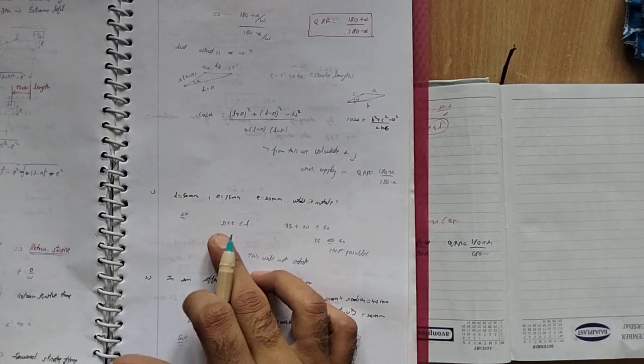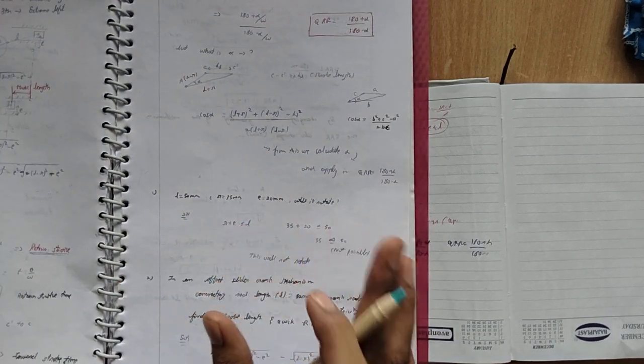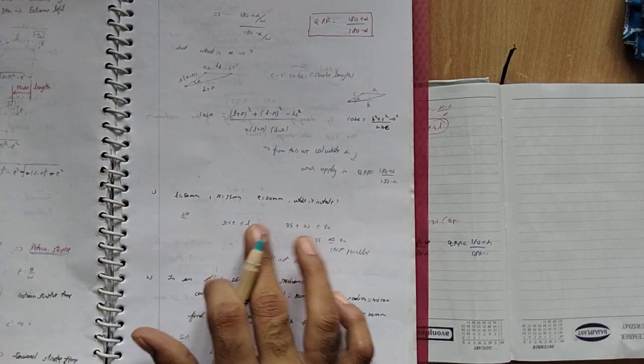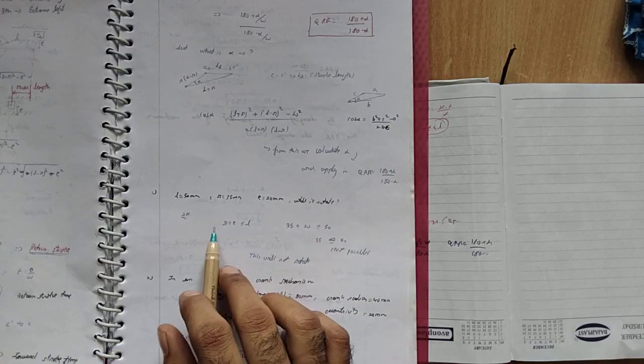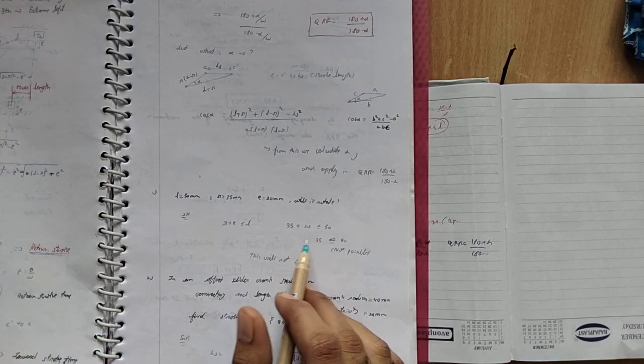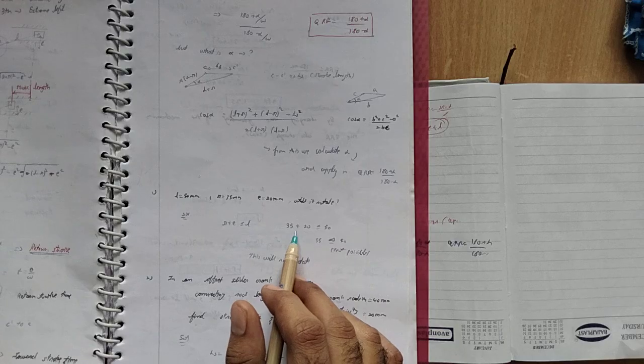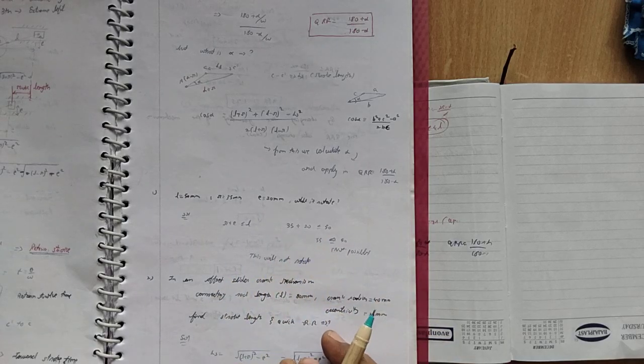So you can see, radius plus eccentricity less than or equal to L. Otherwise it is generally not possible. It cannot rotate because the connecting rod is not long enough. It means it should be a sufficient length.